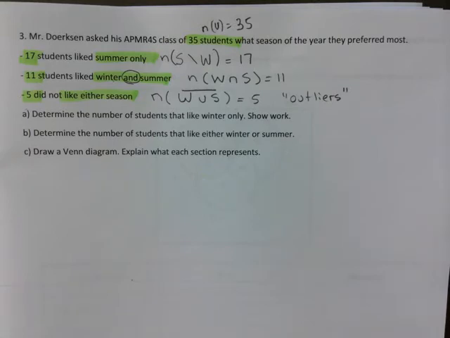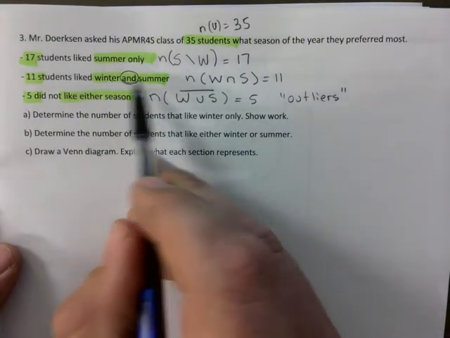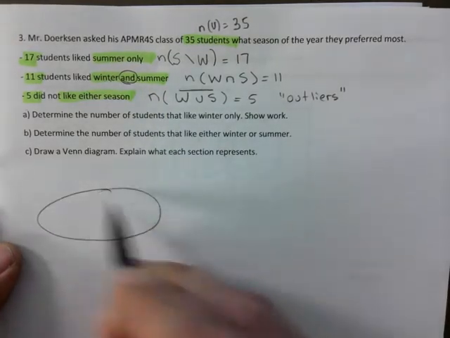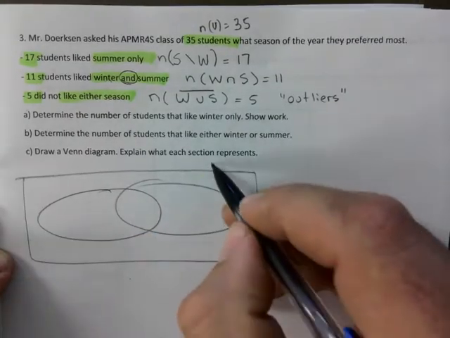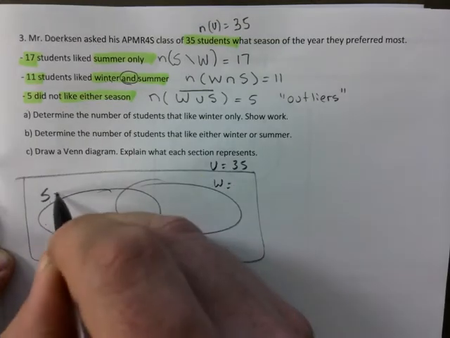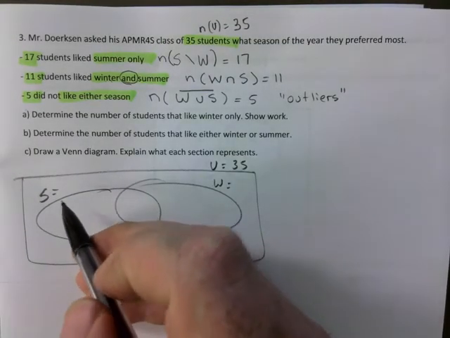And I tell you this already, I do Venn diagrams almost right away. If I notice it's set notation, I'm like, okay, whatever. And I know that there are students that like both. So there's an overlap. So universal is 35, summer, winter. Summer only. Can I put 17 here?